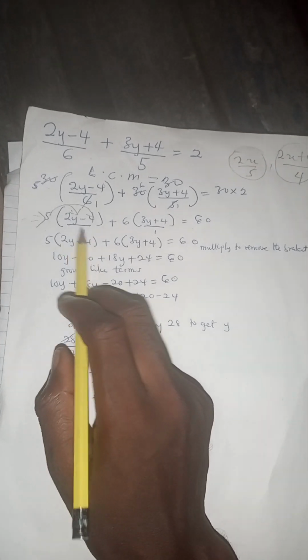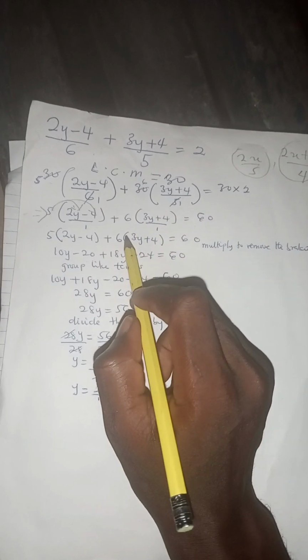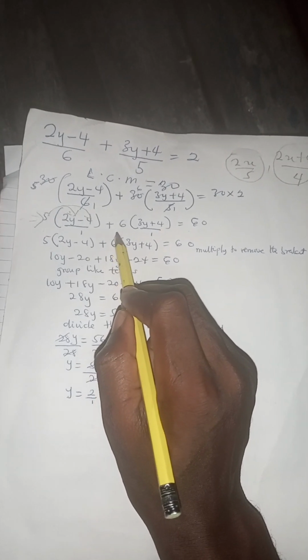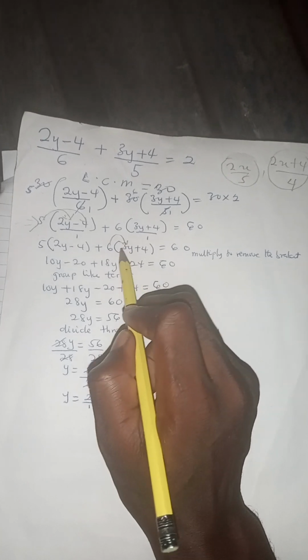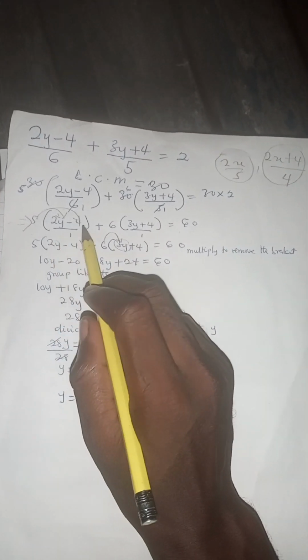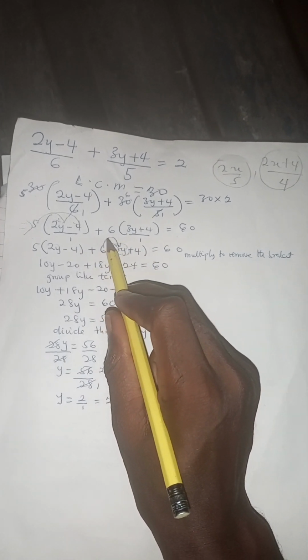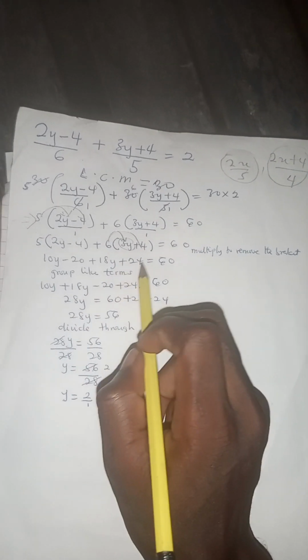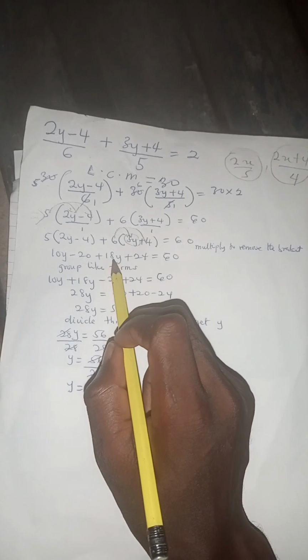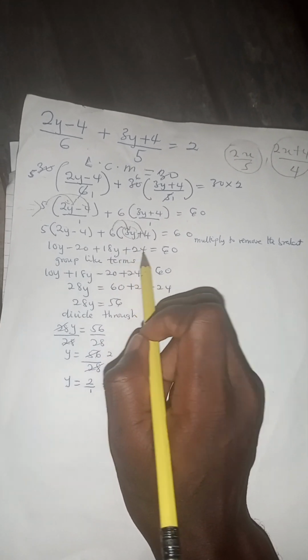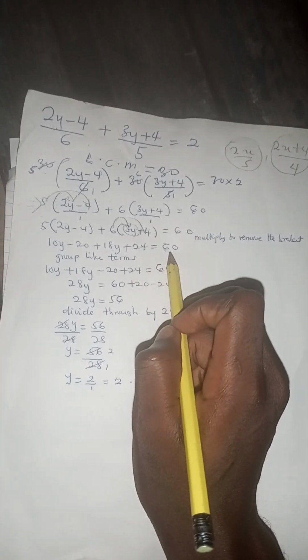As you do to the 5, you apply the same concept in multiplying the 6 with a bracket. So 6 multiplies the 3y. Then 6 again multiplies the 4 here. So we're having 6 times 3y giving us our 18y. Then 6 times 4 gives us 24, is equal to the 60.